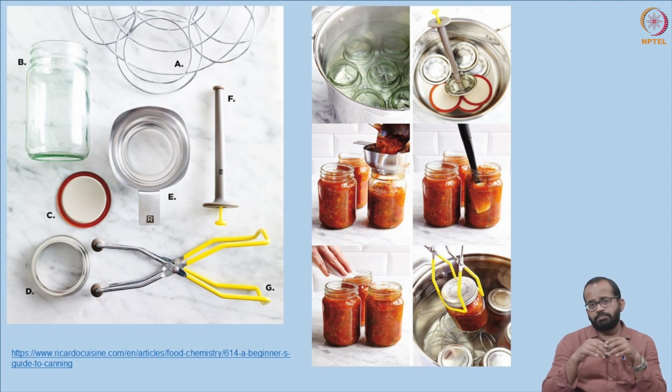Thermal processing involves alternating cycles of expansion and contraction. The material expands when it is heated, and contracts or shrinks when it is cooled. Since normal glass is very brittle, if it is subjected to this kind of expansion and contraction, there is a higher chance that it may break, and that should be avoided. So the material used for glass containers, especially for thermal processing, should be resistant to thermal shock.